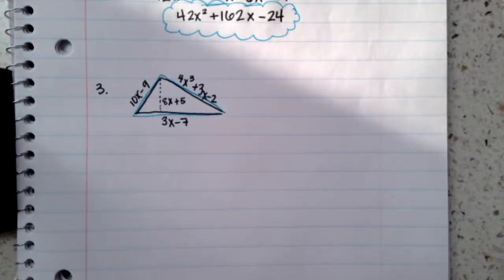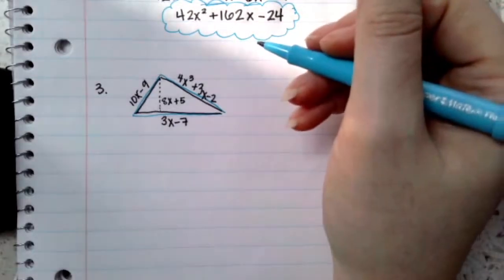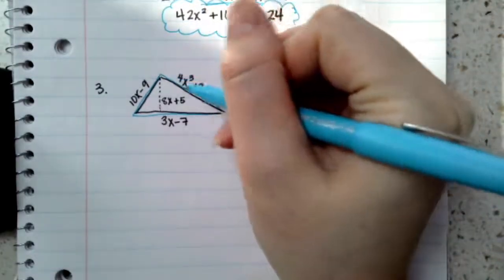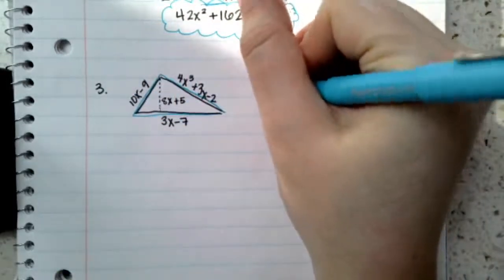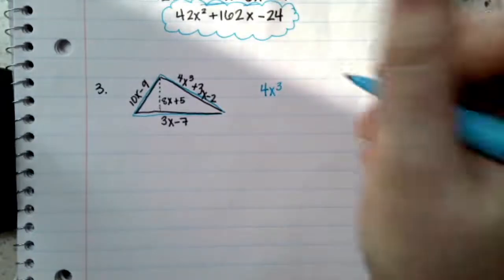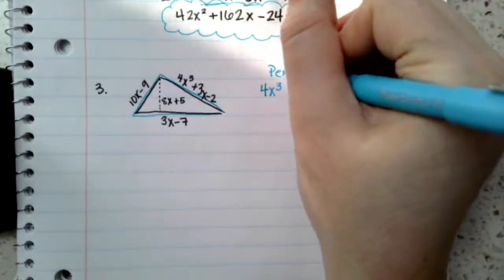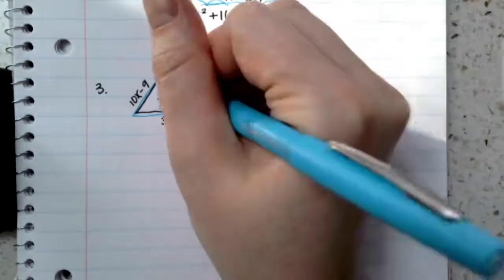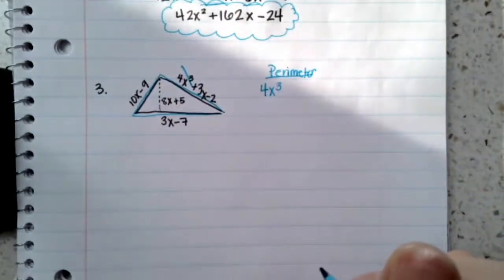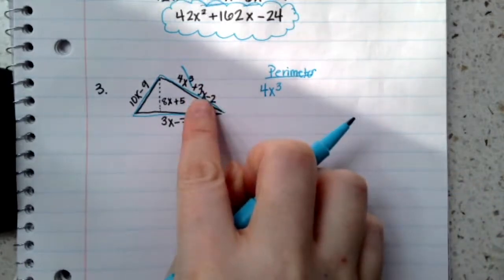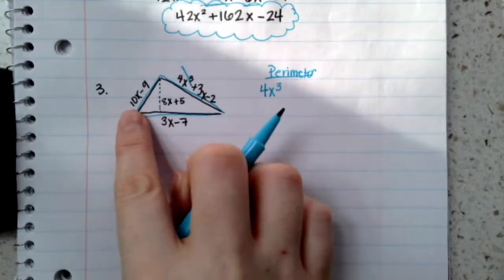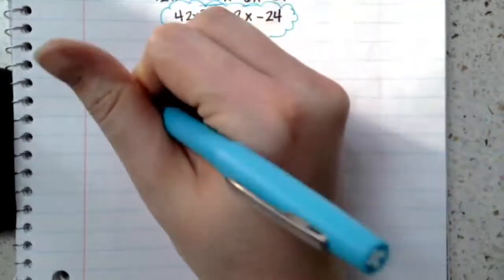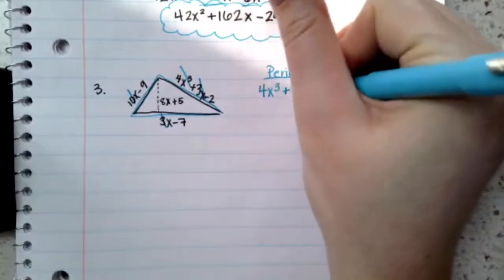And so I'm going to look for like terms, and I'm going to go in order of highest exponent to lowest. So I notice I have a 4x to the third, but no other x to the thirds. So 4x to the third comes first. And then I'm going to cross them off as I go, so I know that I used it. Then I have a bunch of x's. So I have 3x plus 3x is 6x, plus another 10 is 16. So those all add up to a positive 16x.